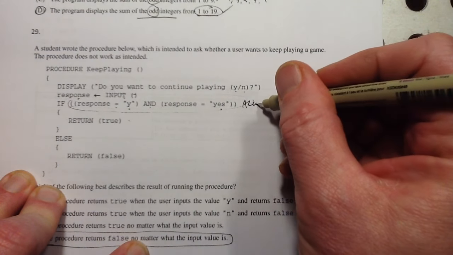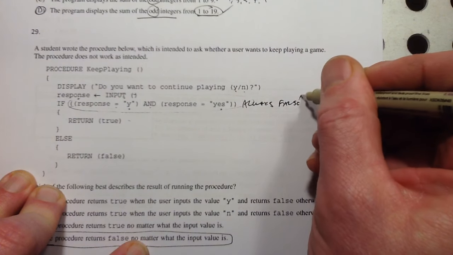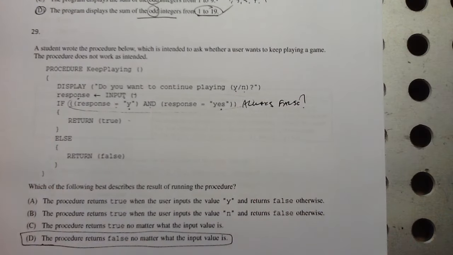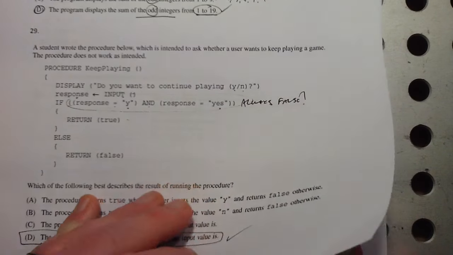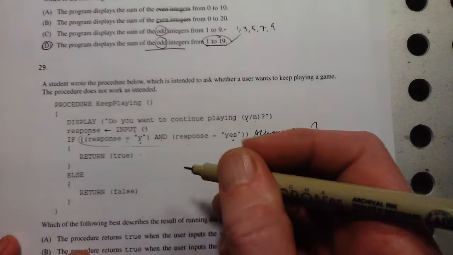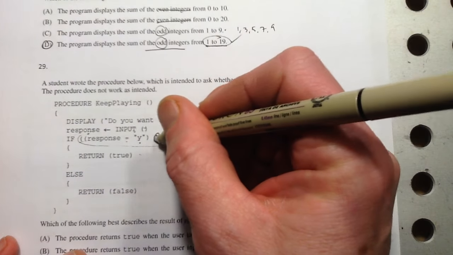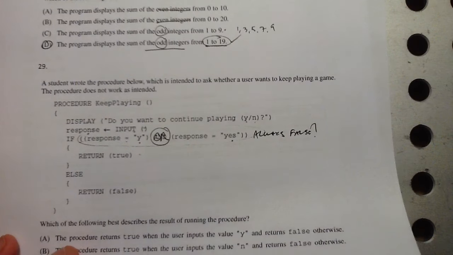This is always false. So that's the correct answer. How could you fix this so that it worked correctly? If you change this to or, then it would work right.